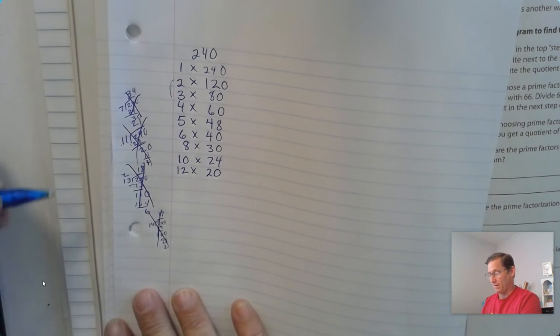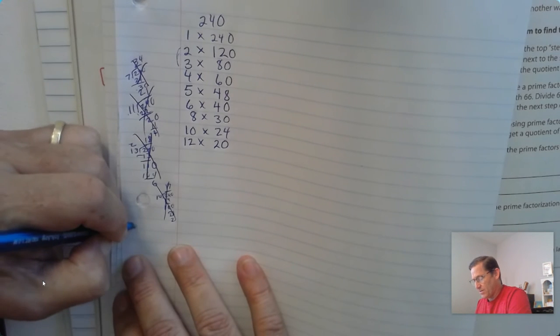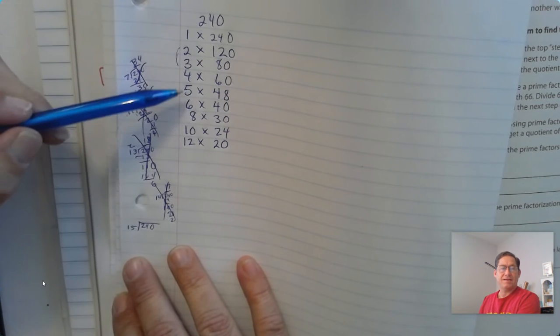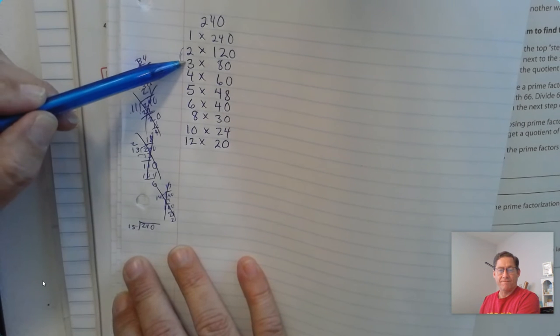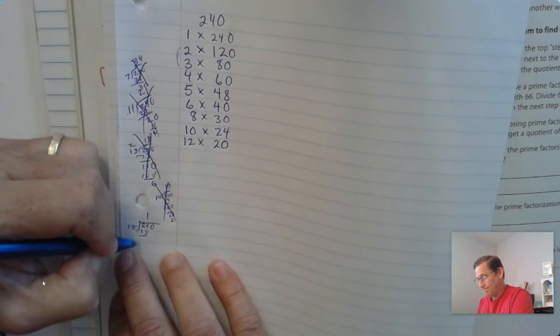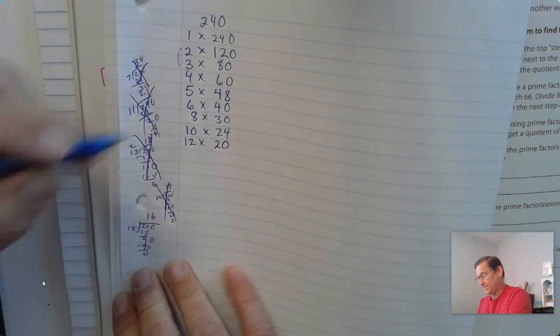So 14 won't work. 15. I think 15 will work. The reason I say that is because 5 and 3 are factors of 240, and 5 and 3 are also factors of 15. So I think this should work. Yes, 15 times 16.